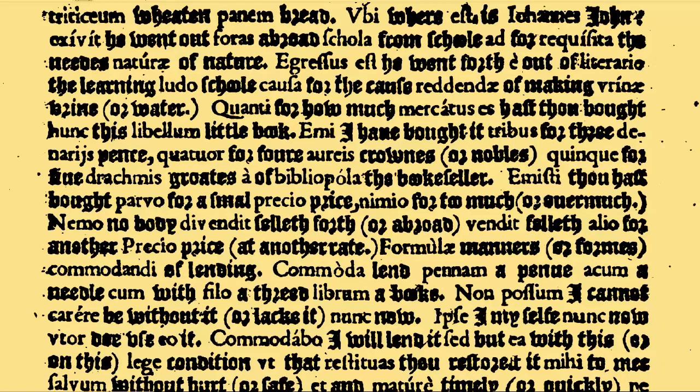Formulae commodandi, manners or forms of lending. Commoda, lend, pennam, a pen, acum cum filo, a needle with a thread, librum, a book. Non possum carere nunc, I cannot be without it or lack it now. Ipse nunc utor eo, I myself now do use it.